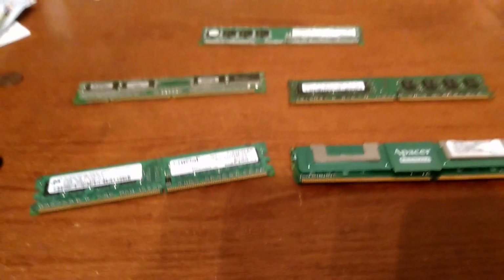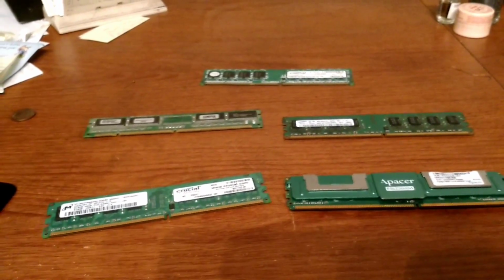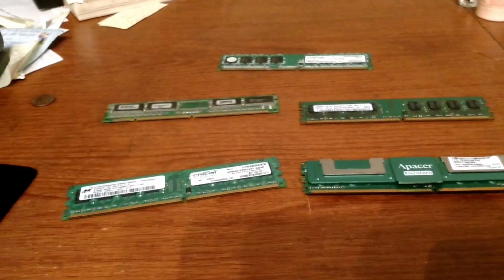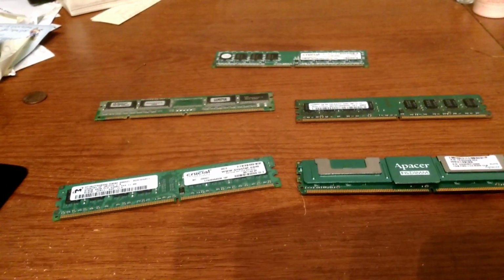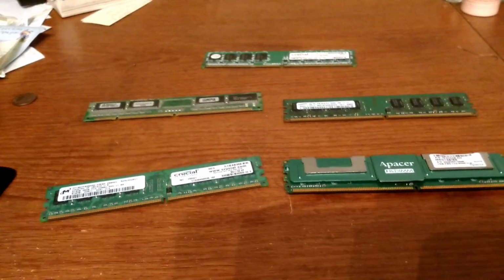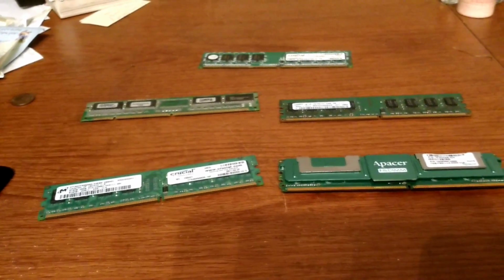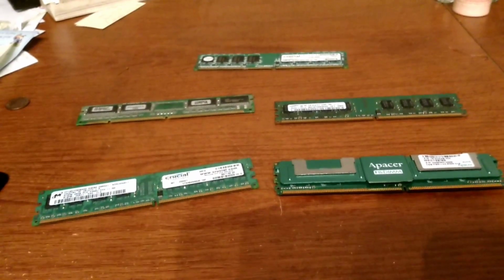So the first question, what is computer memory? It is any physical device capable of storing information temporarily or permanently. And RAM is a form of memory, and it is a volatile type of memory, meaning that when you turn off the computer, the information in it disappears.